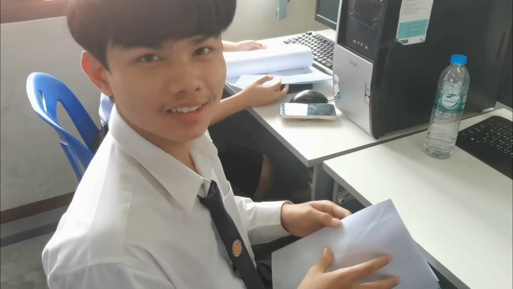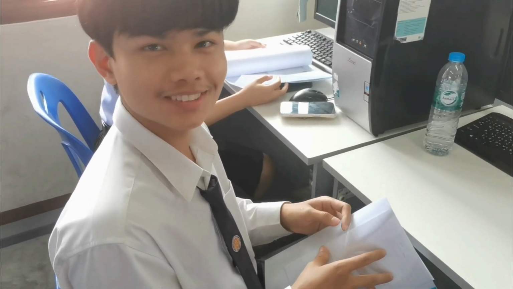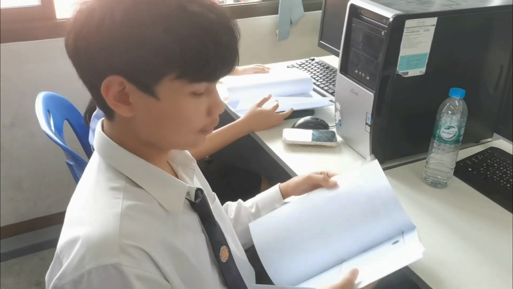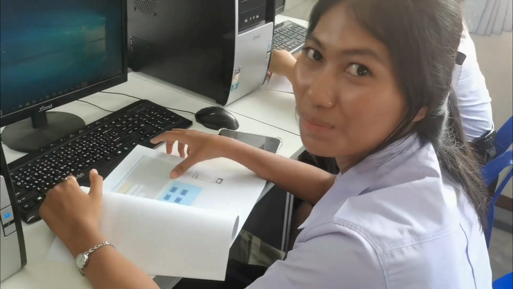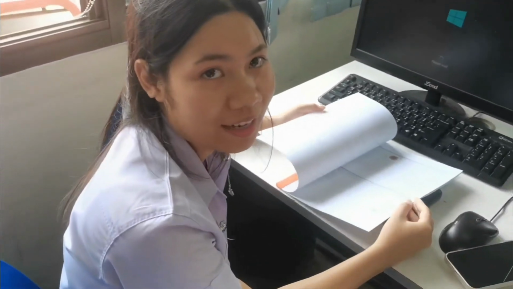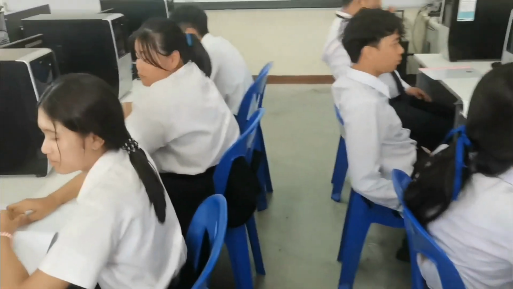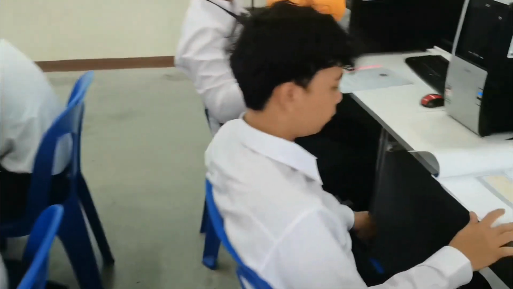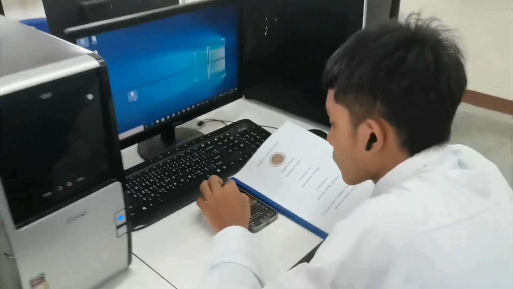How about you? Accounting too. What is your system? Cashier. How about you? Inventory. Buy and sell. And you? Product. Okay. So each student has their own database management system.